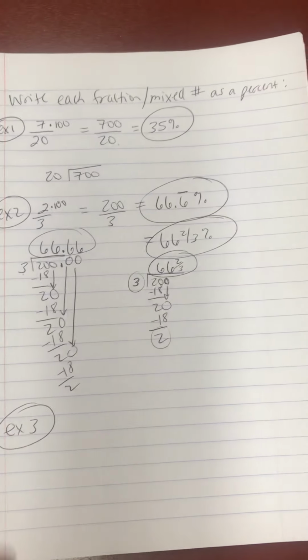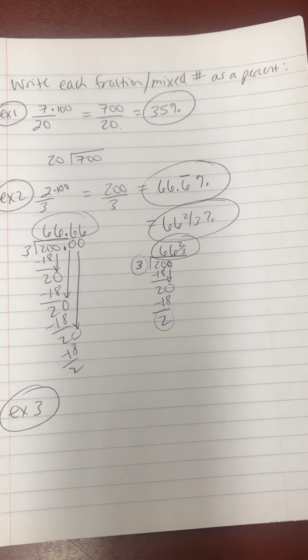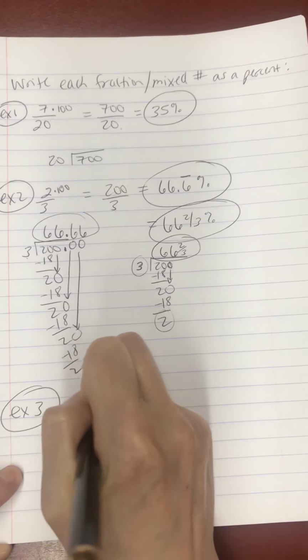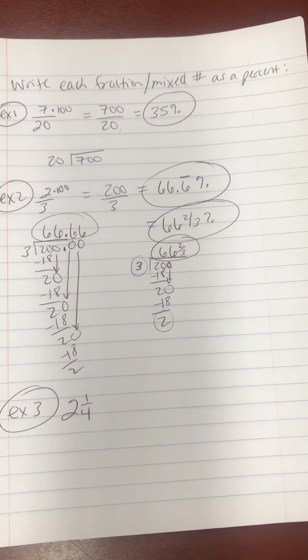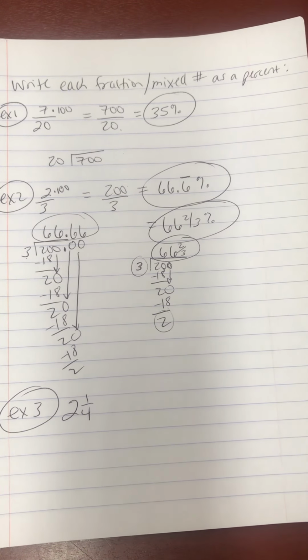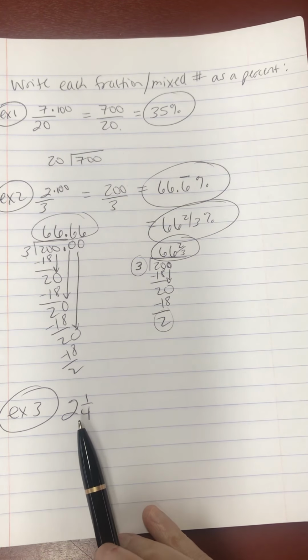All right, the last one, example 3. Here we go, last one, 2 1/4. So what happens when they give you a mixed number and they want you to write that as a percent? Well, that actually looks worse than it is. It's really not bad. The only thing you want to keep in mind when you see a problem like this, and there's going to be some of them, I noticed that the last like 2 or 3 problems in the homework all look like this.